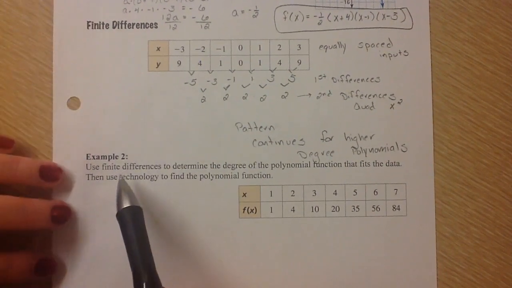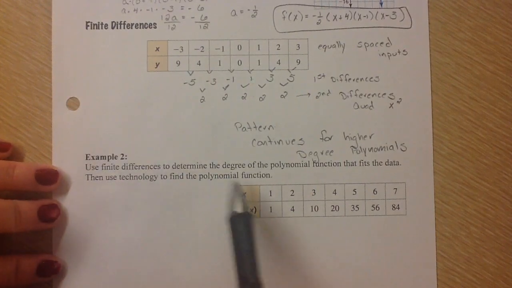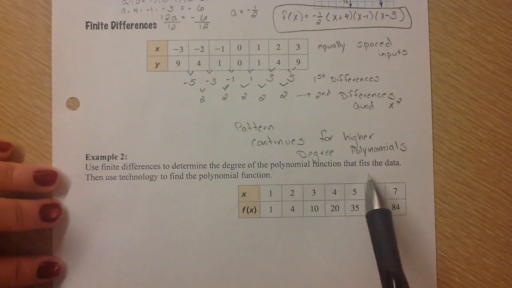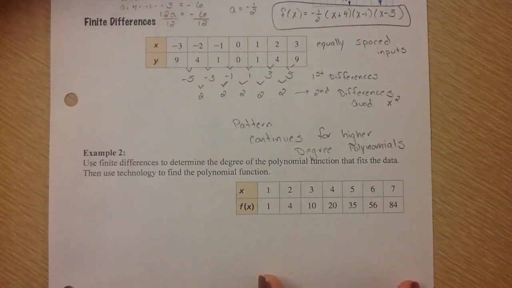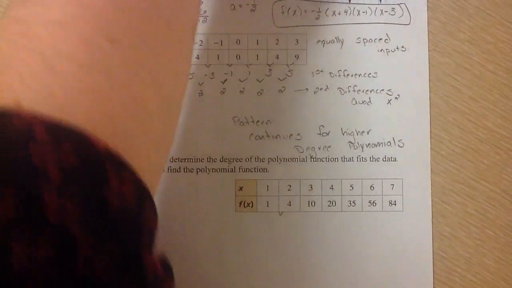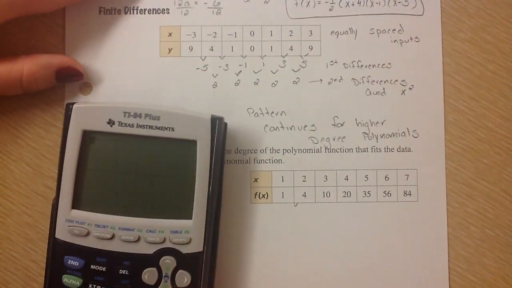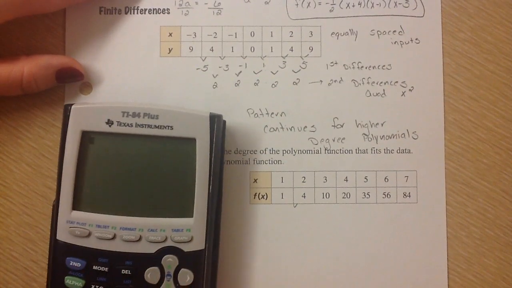Okay, so here, like in example 2, use finite differences to determine the degree of the polynomial function that fits the data. Then use technology to find that polynomial function. So we're going to go ahead and do some differences. I always like to do those differences in my calculator. It removes any of that error.